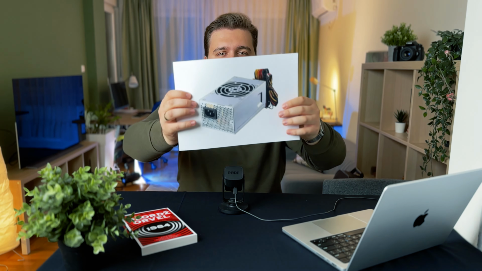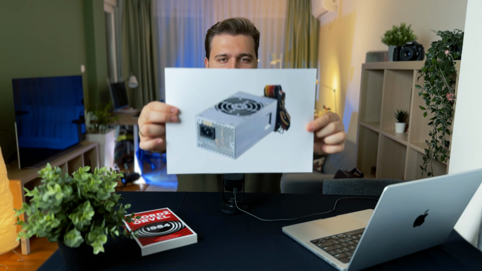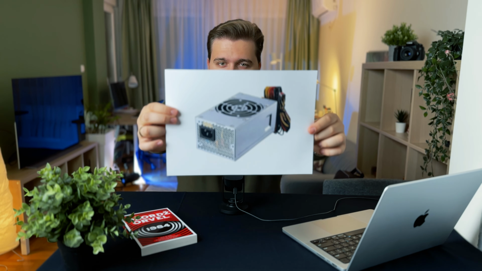Another component that nobody talks about, which is not exciting but is very powerful and very important, is the power supply. The power supply is the food to your computer. It allows it to work because it provides power and converts AC to DC, alternating current to direct current, basically Tesla's current to Edison's current.